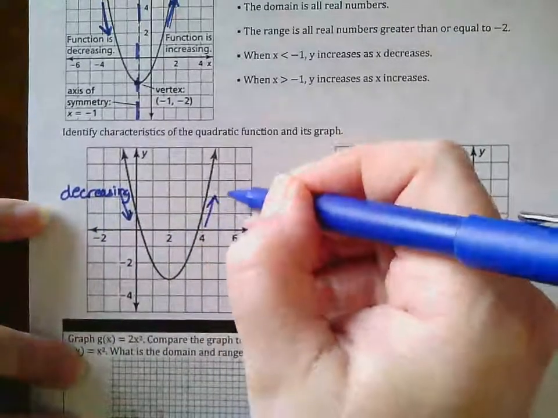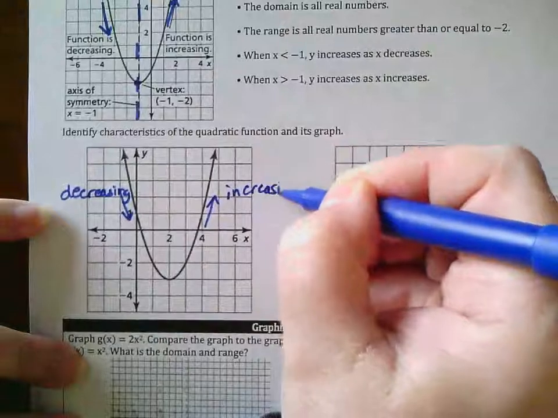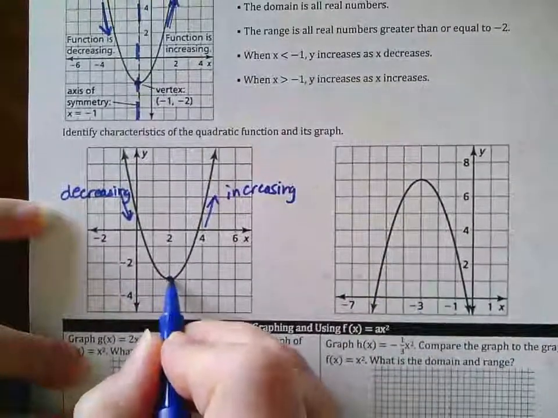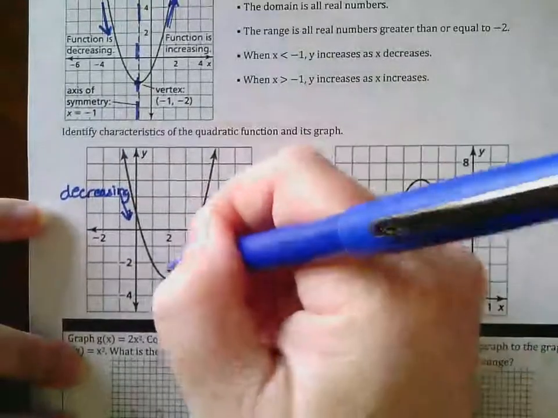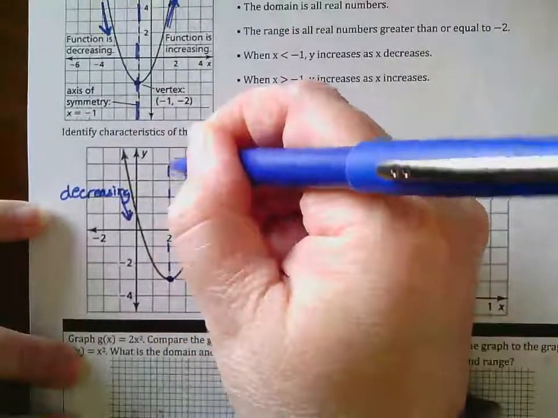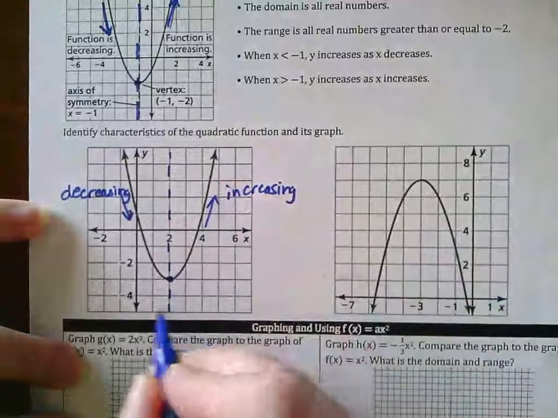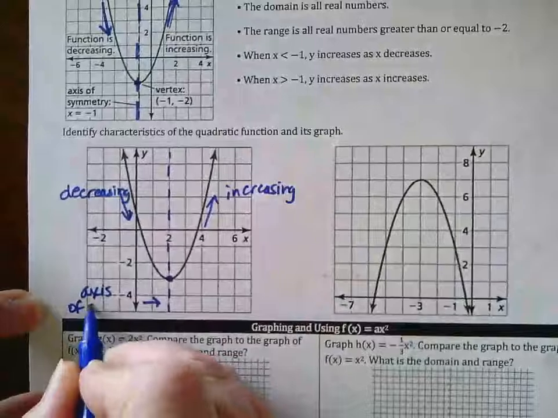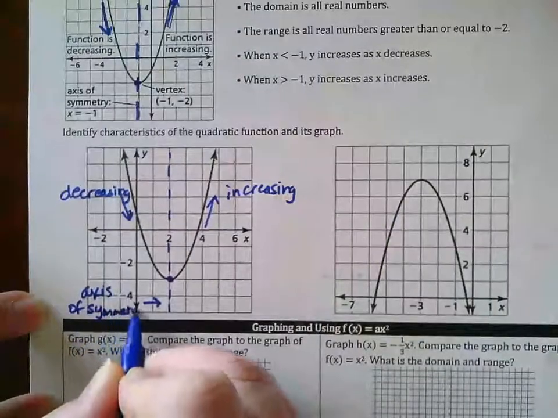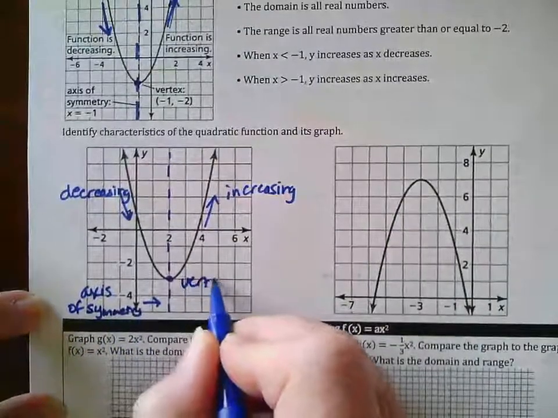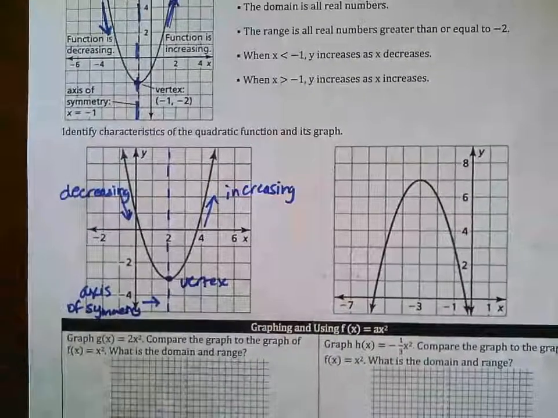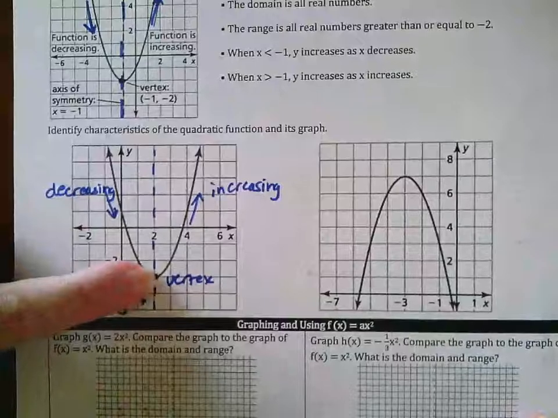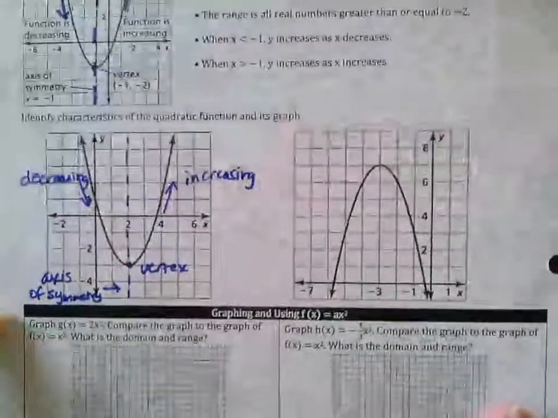This is where the function is increasing. Okay, vertex, right down here. So your axis of symmetry, this is your axis of symmetry. And this is my vertex. Okay, so identified characteristics of the function. This vertex would be called a minimum later on, but we're not getting to that just yet.